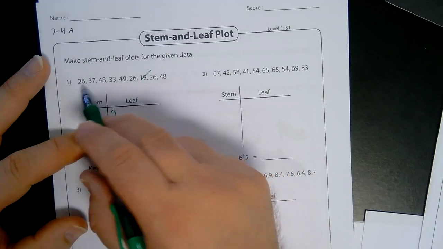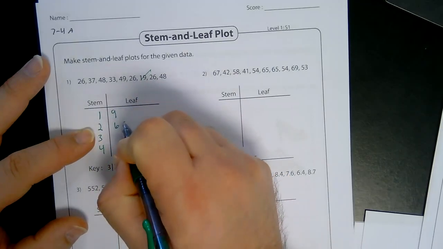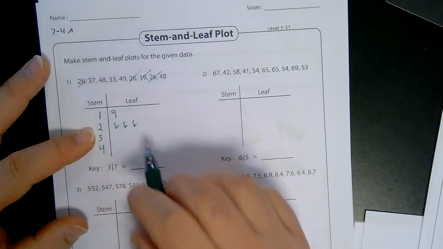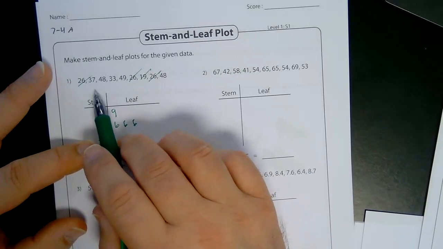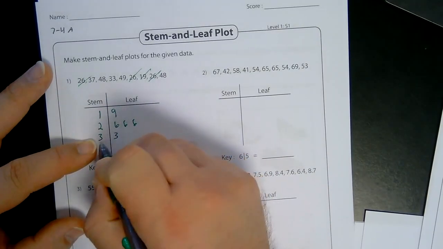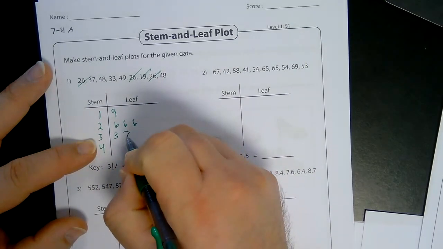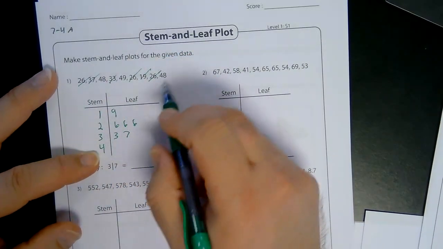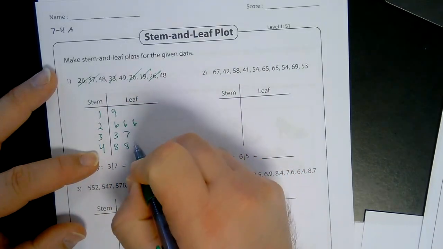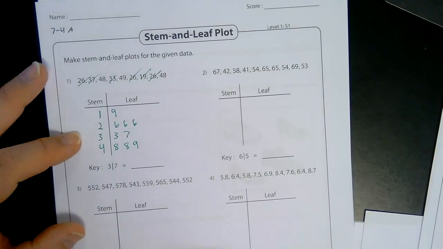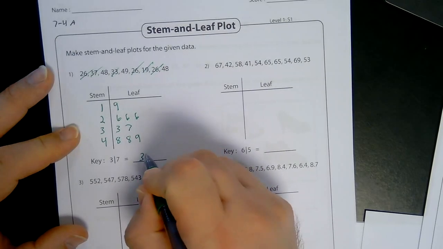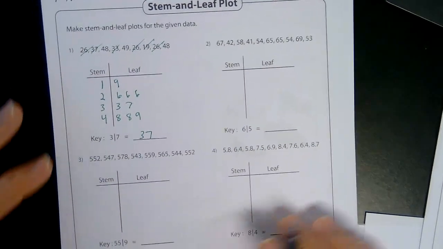The 20s, starting with the lowest one in the 20s. I have 26, 26, and there's a bunch of them. 26, 26, and 26. Get rid of those. Again, cross them out so you don't go back and redo them. The 30s, the lowest 30s, I have a 33 and a 37. So that represents 33 and then 37. And then on the 40s, I have a 48, a 48, and a 49. There we go. And the little key down here, 3, 7, that equals 37. Just to let you know.